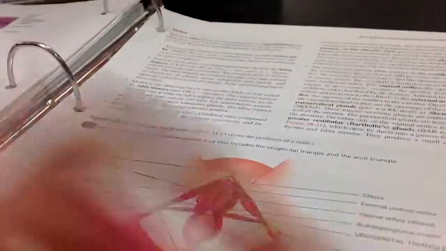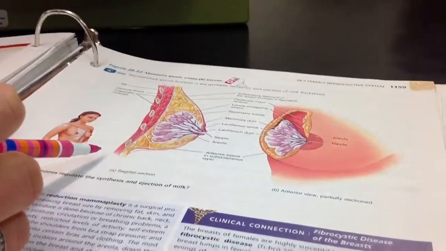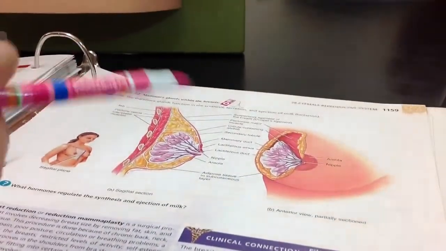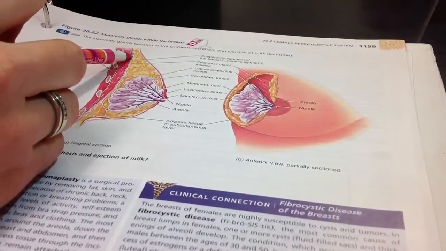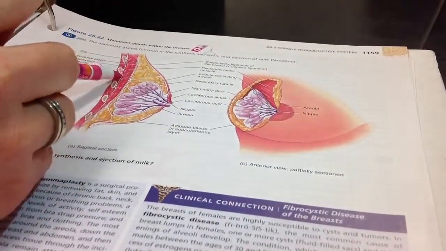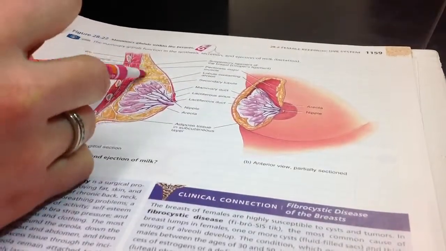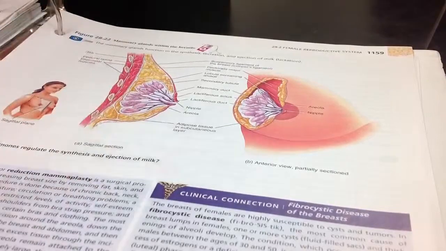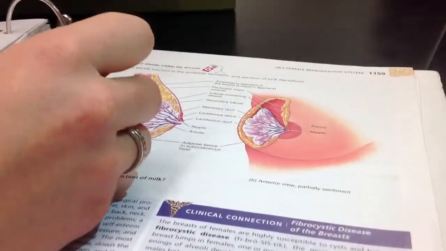Breast, that's pretty easy. This whole deal. It's a breast. The suspensory ligaments on the breast come from the pectoralis muscle to the front, in between all of the adipose tissue. Mammary glands are these purple things.